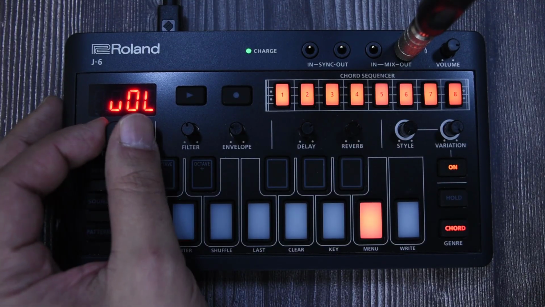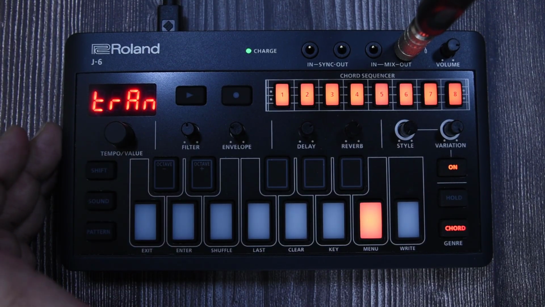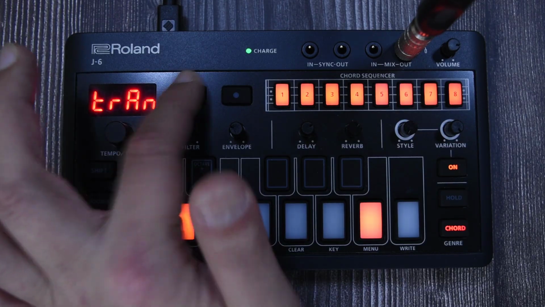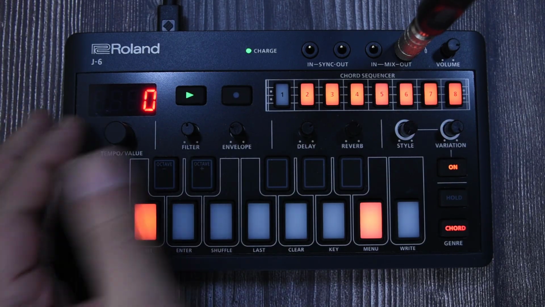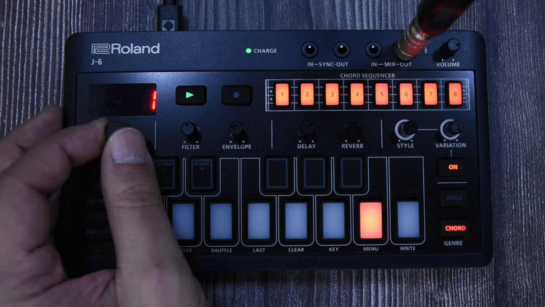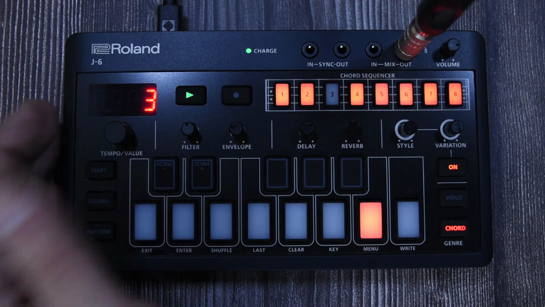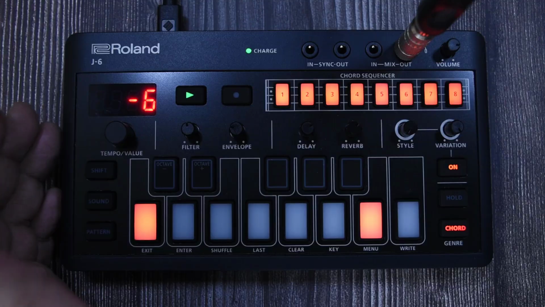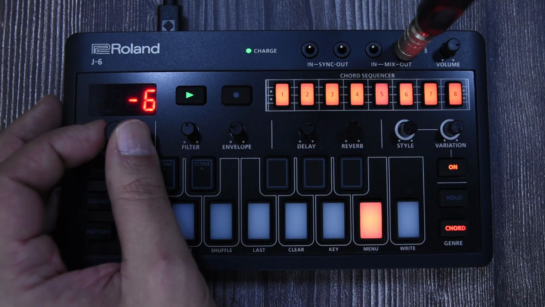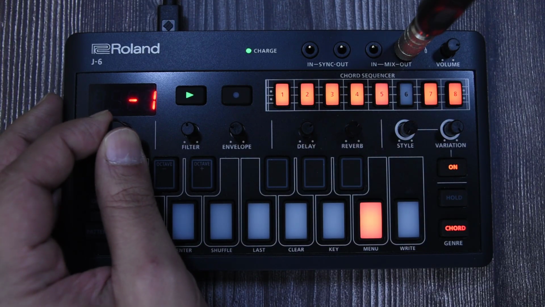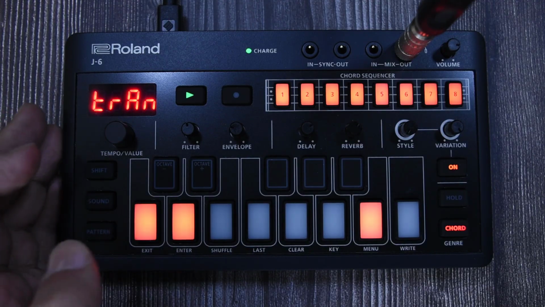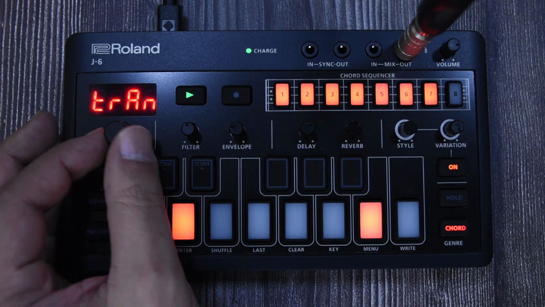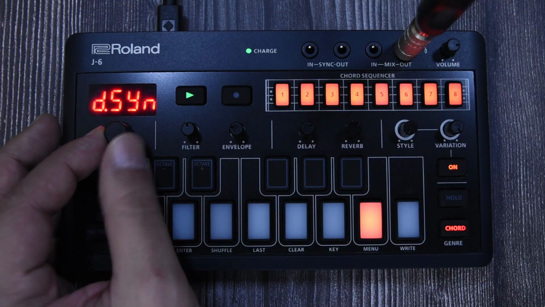I'm going to go back to menu, and the second option is going to be Tran, and this is the transpose. If I play it and go to Enter, this is going to transpose the sequence. And you can, of course, go into negatives, go down. All right, so I guess this is obvious. I'm going to go out, and then I'm going to go to the next option.